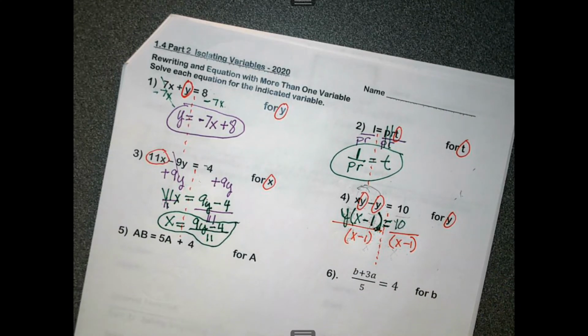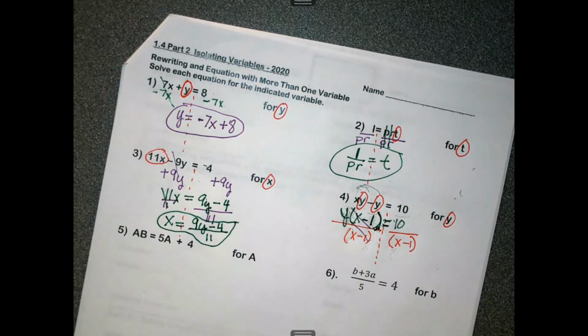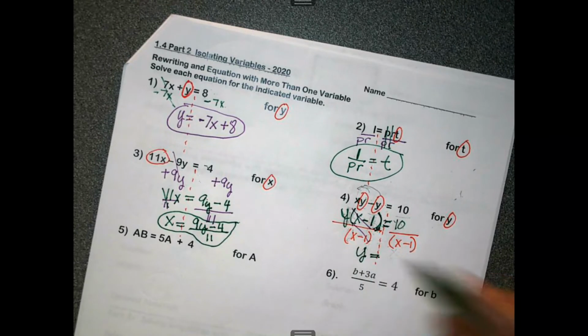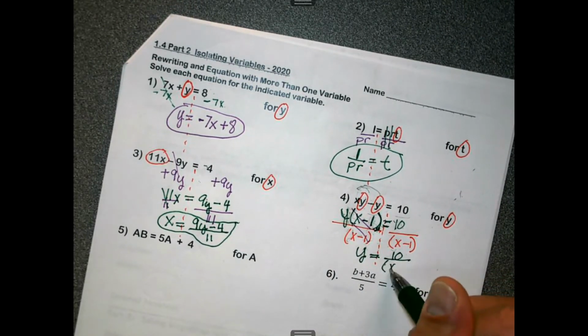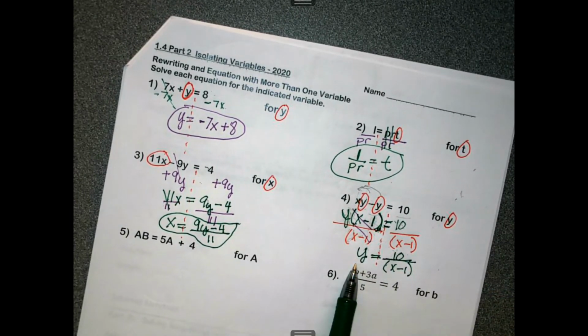Yeah, they just cancel out. And look at that. I get my y by itself. And I get 10 divided by the quantity x minus 1. Now I got my y by itself.